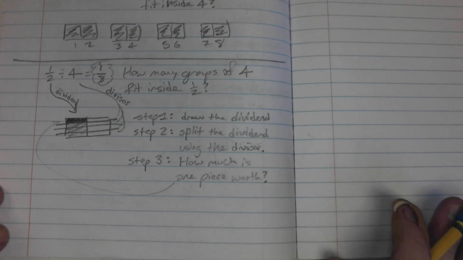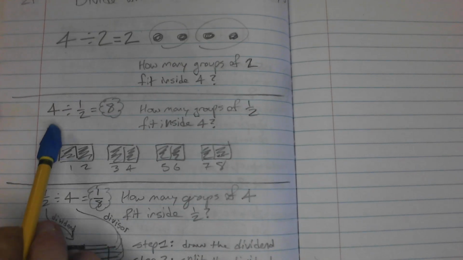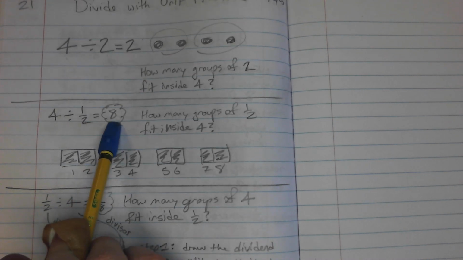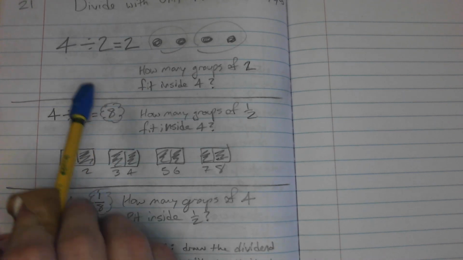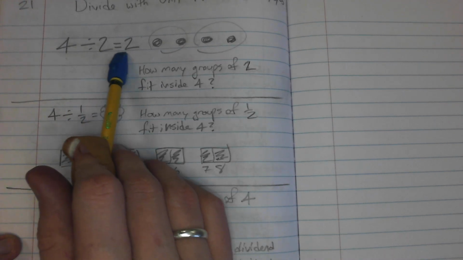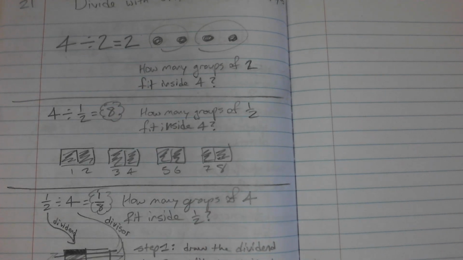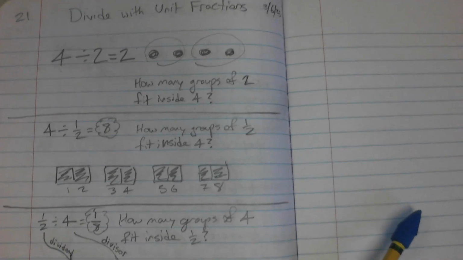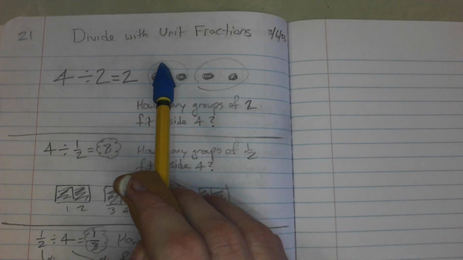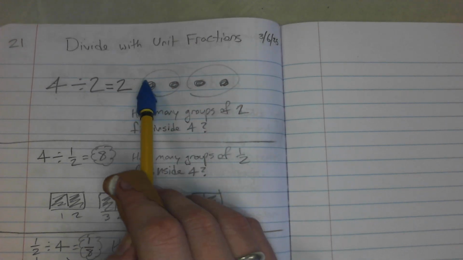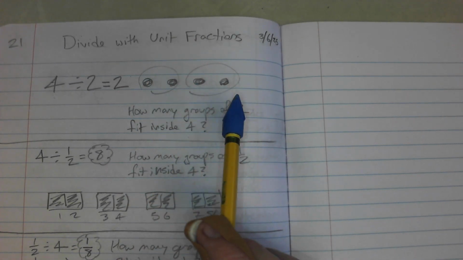The last thing to notice is that when we divide by a fraction, our quotient got bigger. When we divide by a whole number, our quotient was smaller than what we started with. Thinking carefully, this should make sense. When we divide by a whole number, there is an equal value to each of the pieces, so we end up making a smaller number of groups.